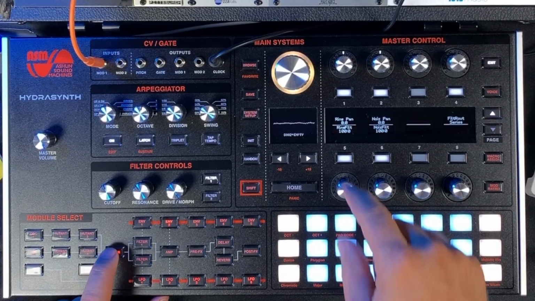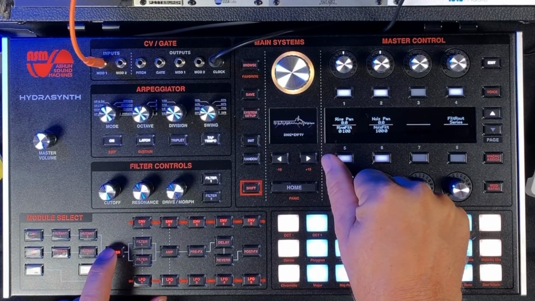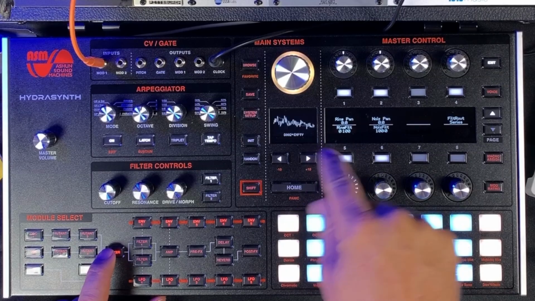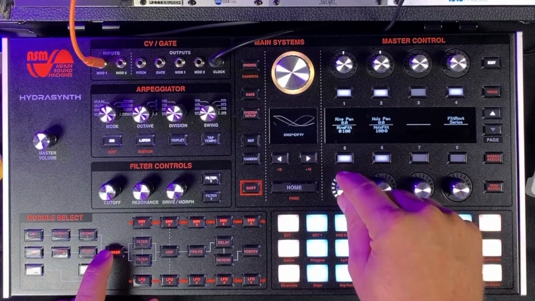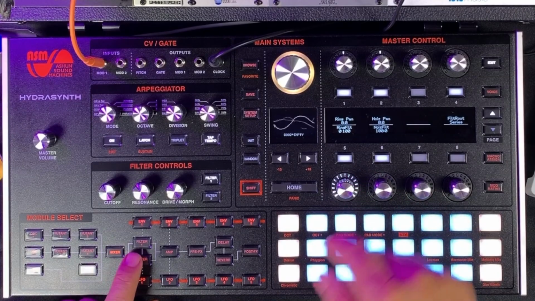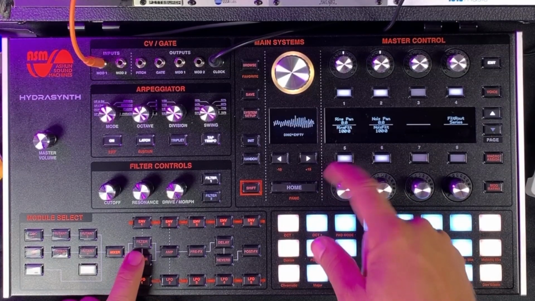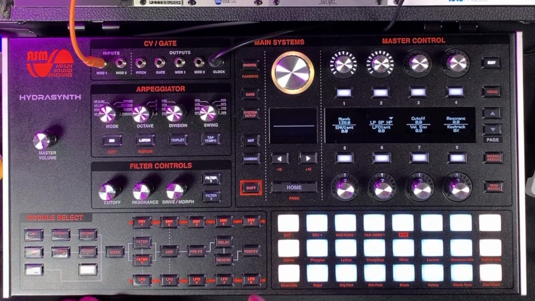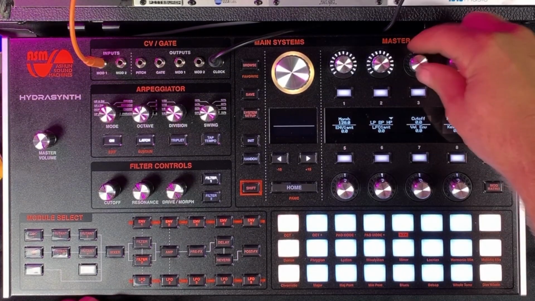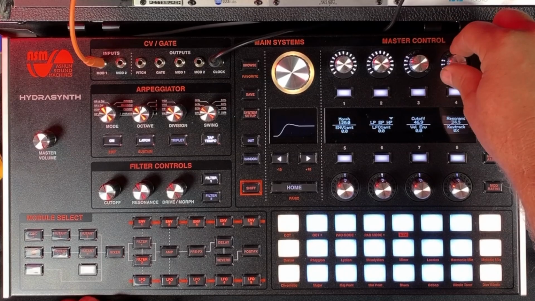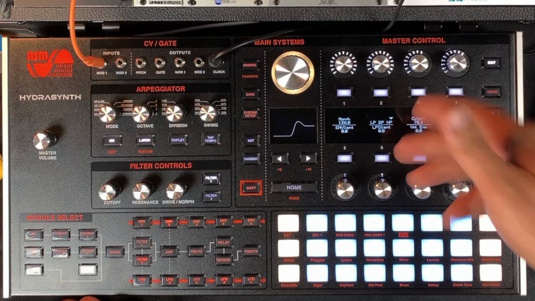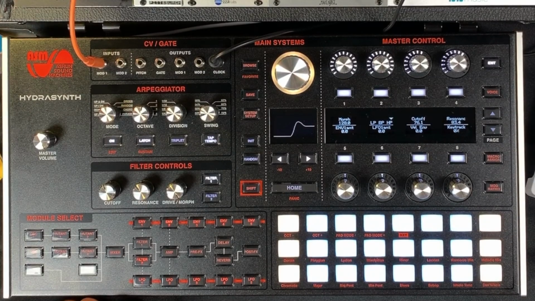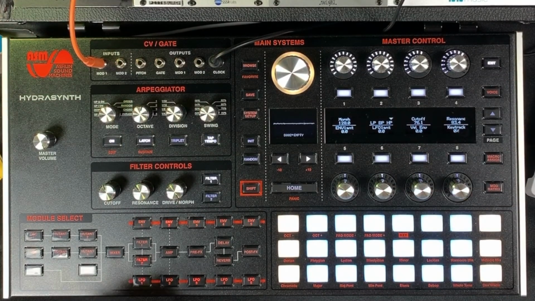I can route the ring mod to filter 2 or filter 1, and that's with the filters in series or parallel. If I do it in series, and I send it to 1, it's going to go to 1 first and then into 2. So we kick up a little high pass. You can hear it's going to mess up that whole signal.